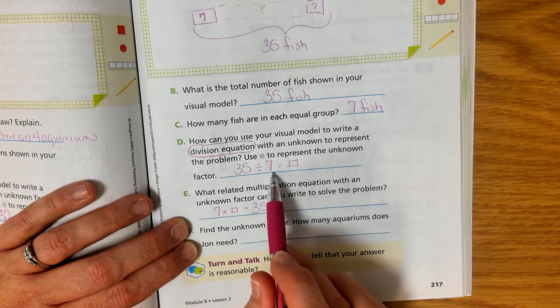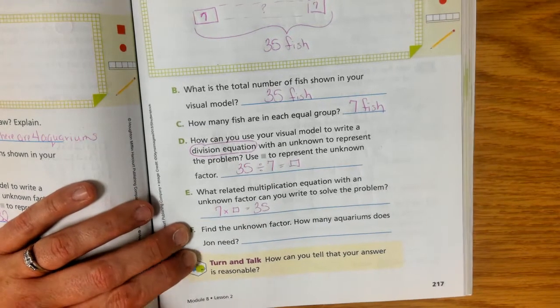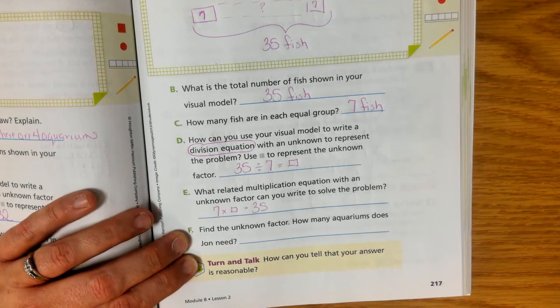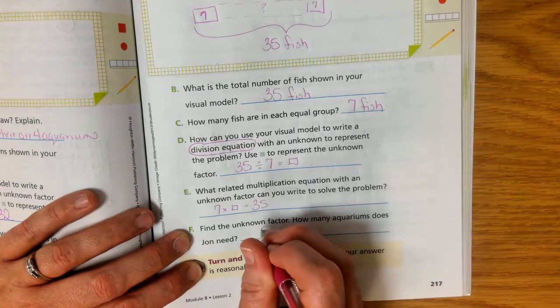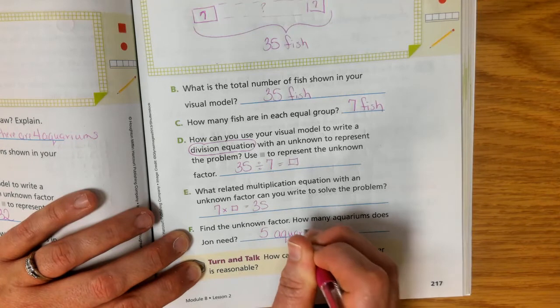So 35 divided by 7 is the same as 7 times our unknown factor, which equals 35. And our unknown factor would be, what times 7 equals 35? That would be 5. So there are 5 aquariums.